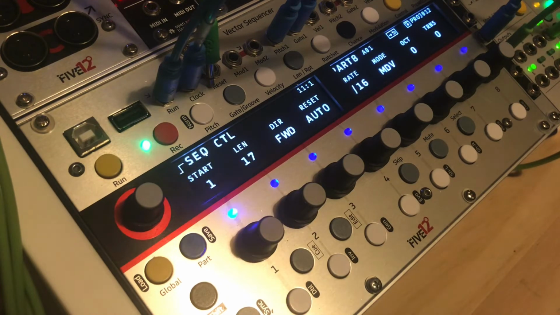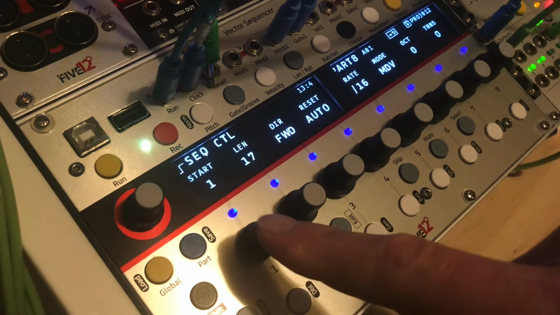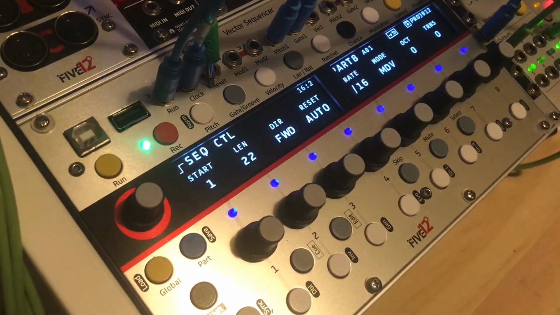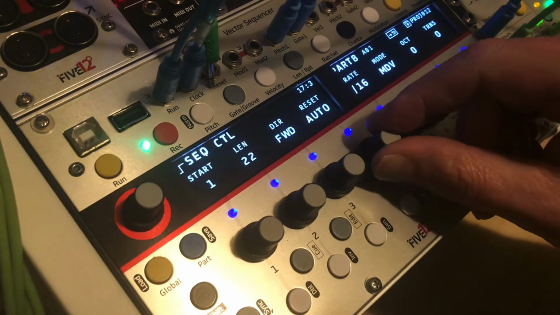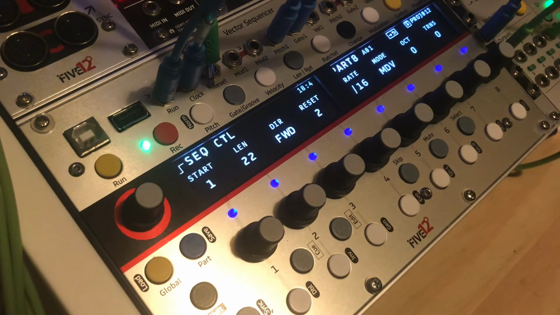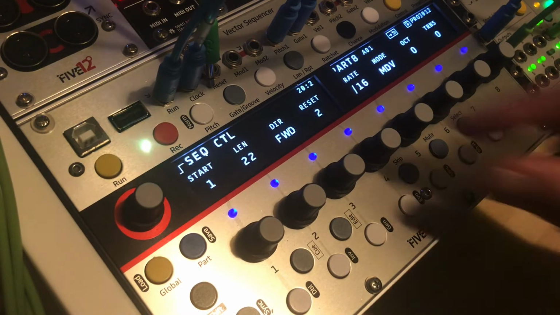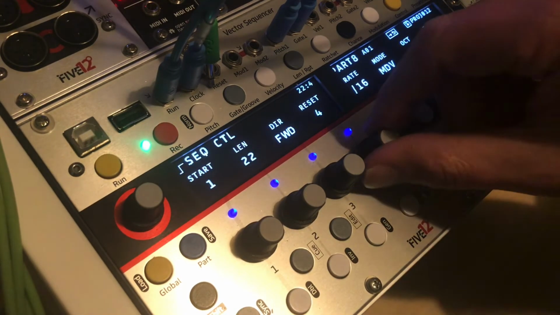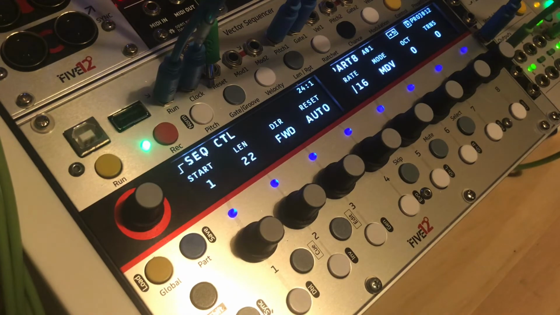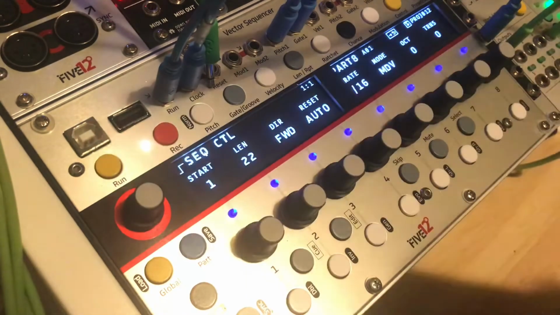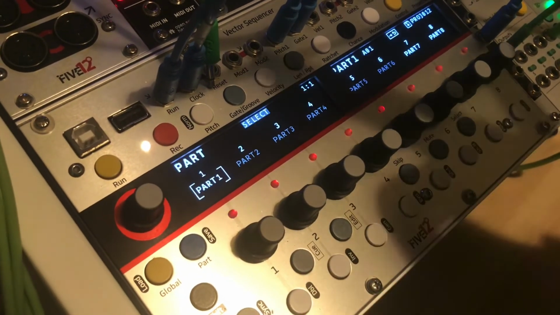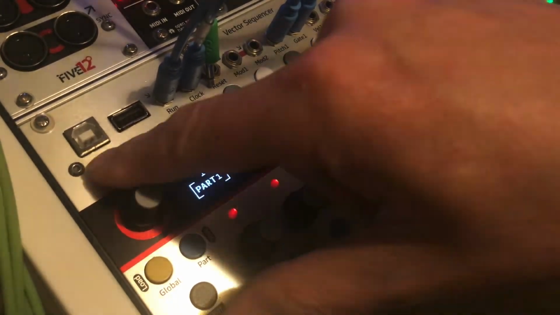I've got a nice long drum pattern of 22 steps, and you can see this is hitting on the first step of that's 17, 8 plus 8 plus 1. Now if I just go up to 22. You can mess around a lot. Also, you can go back to, oops, select the synth part, and you could do a similar thing.